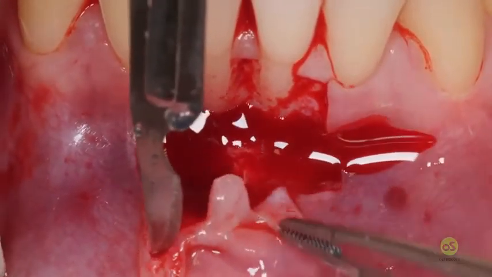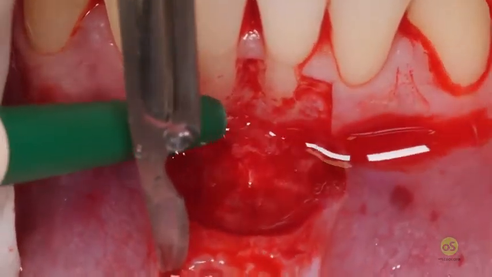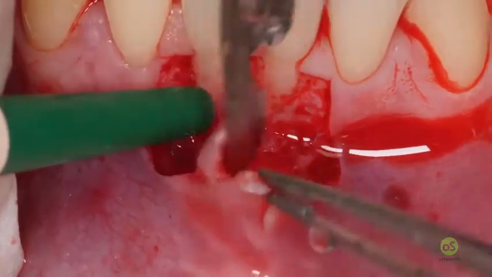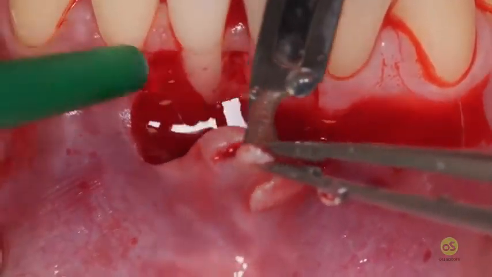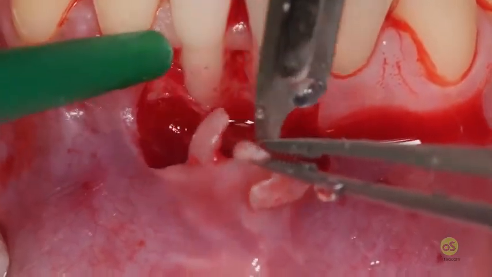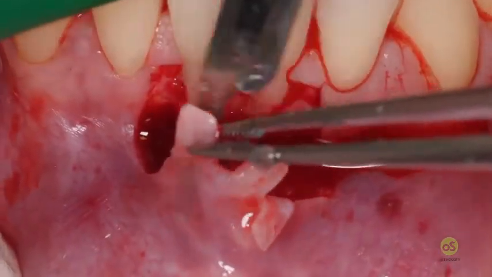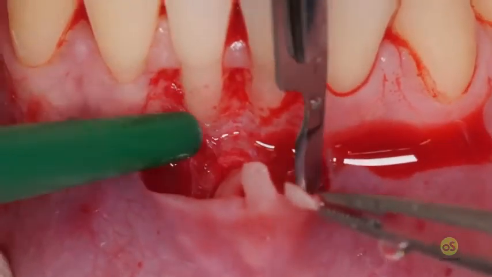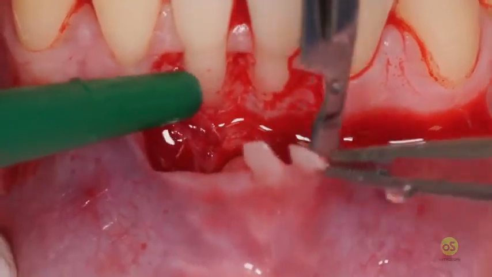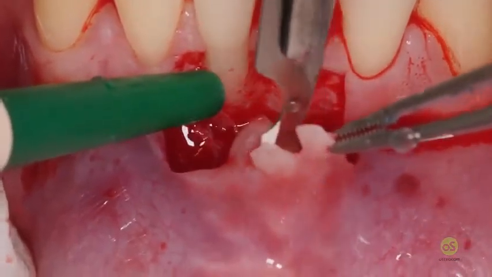Now the flap is made of 3 papilla but also 2 vertical release incisions. And this alveolar mucosa, despite the presence of many scars here, you see, this is the scar.